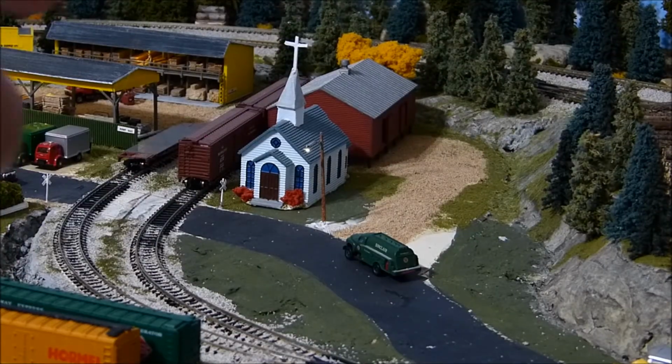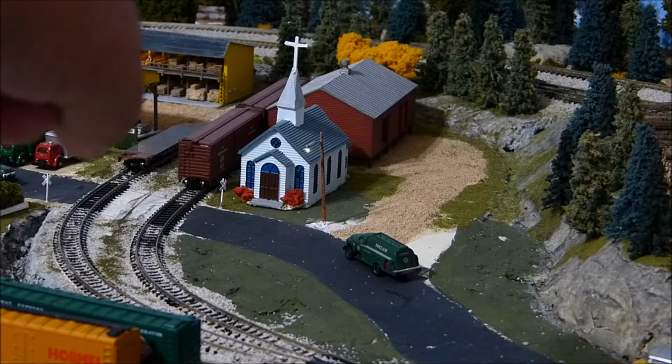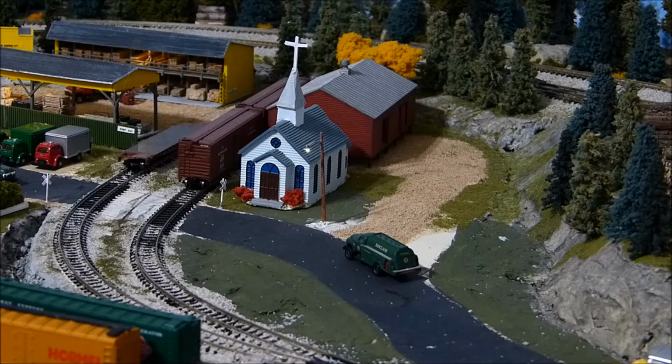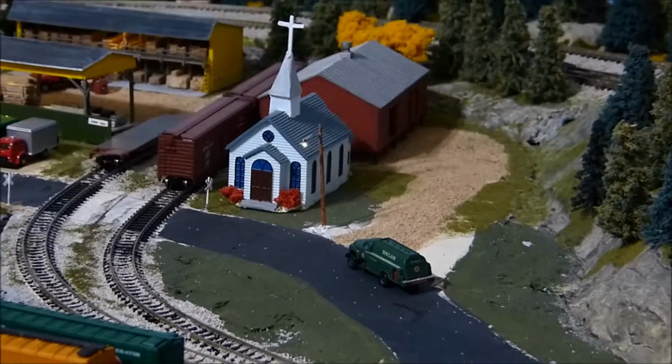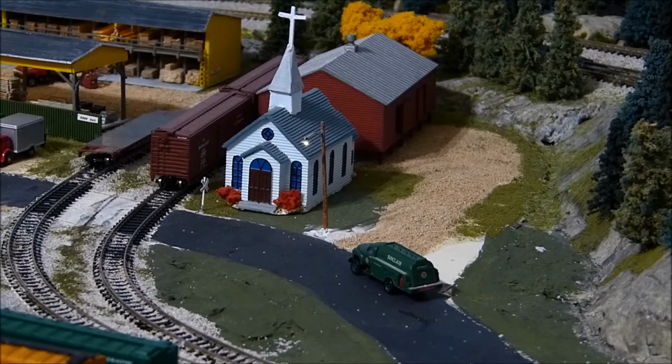That church came in a group of buildings that I bought. I bought my Woolworth store, and I got a couple of houses and that church. And the steeple was gone, so I kind of built my own steeple and put it on there. I'm not quite finished with it. It works for my church, but I really would rather have one that had some lights, so that might be replaced yet.